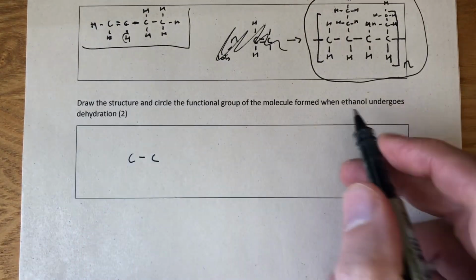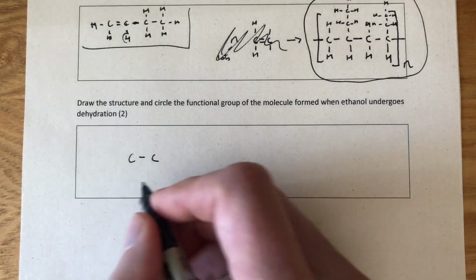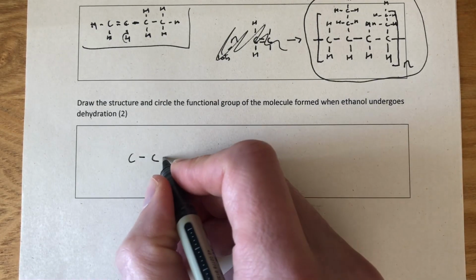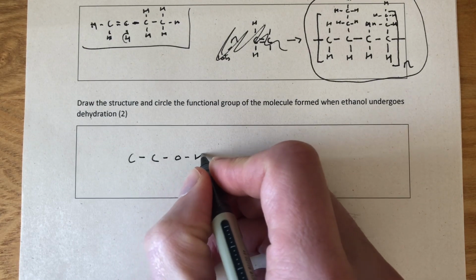Eth tells us there's 2 carbons present. Now it's ending at ol, so that tells us it's the alcohol functional group. So the alcohol functional group is OH.